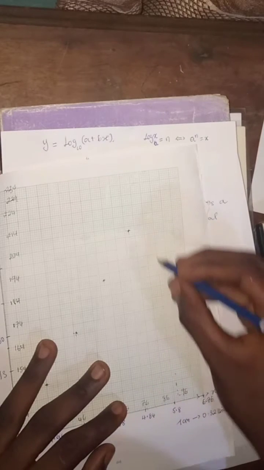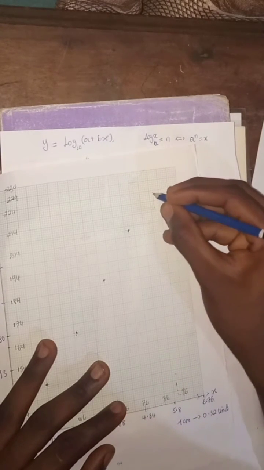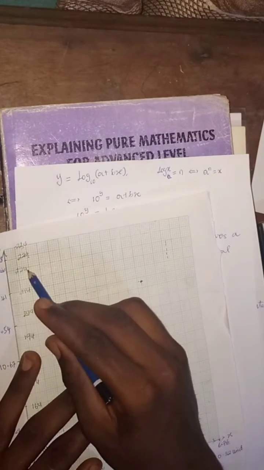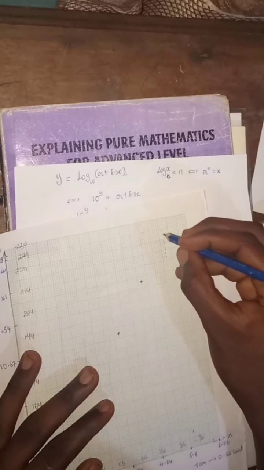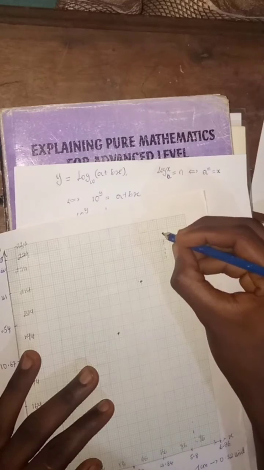So I can follow it up. It's somewhere here. Then I locate 227. This is 224, right? 225, 226, and 227 here. This is where they intersect. I plot.